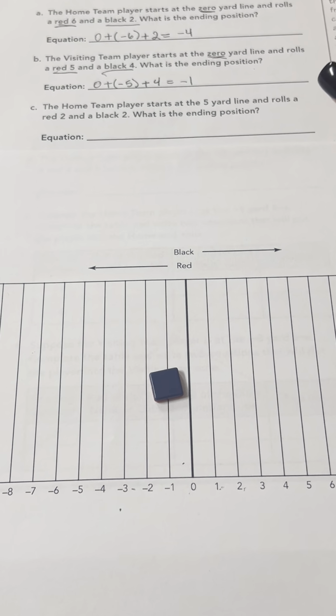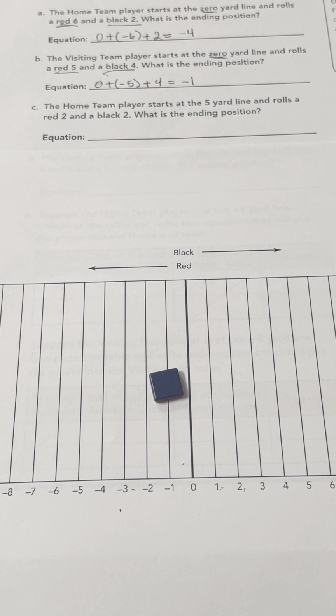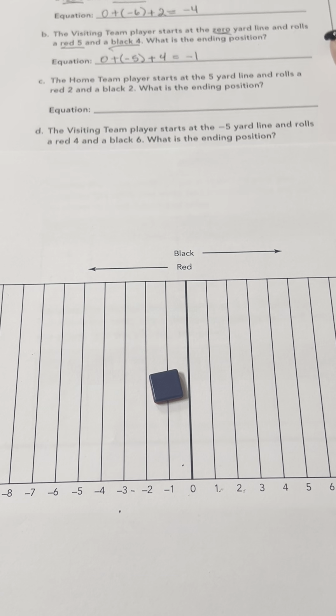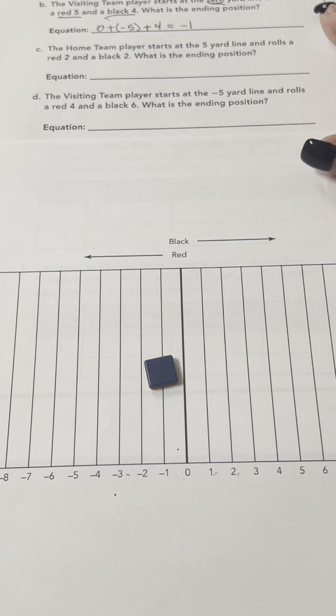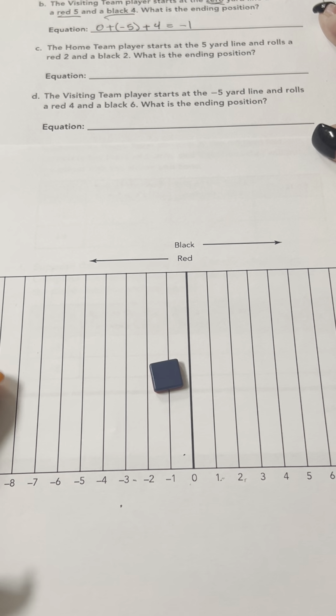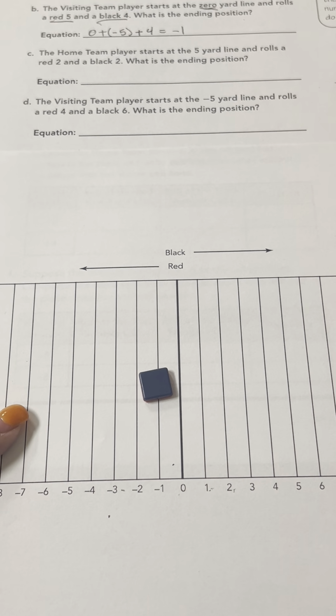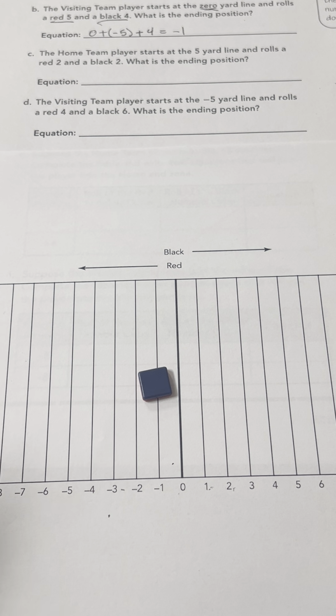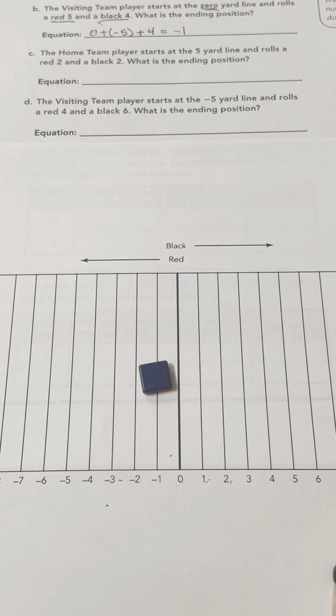Okay, why don't you try C on your own? Do C and D on your own.